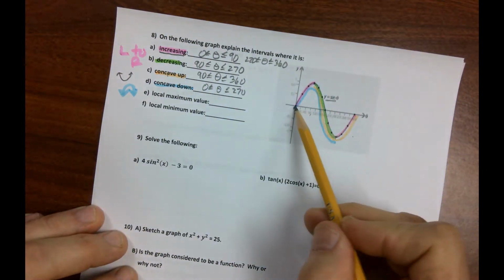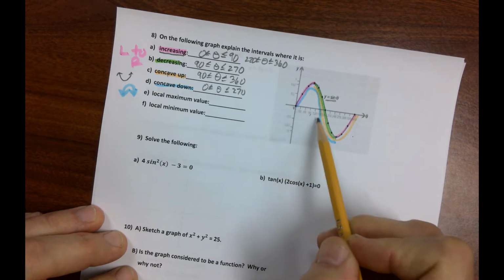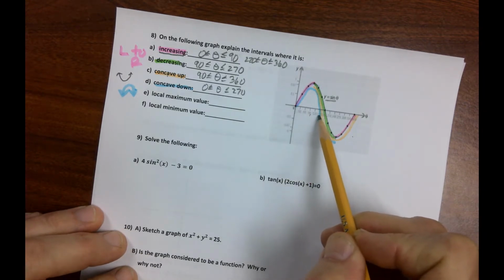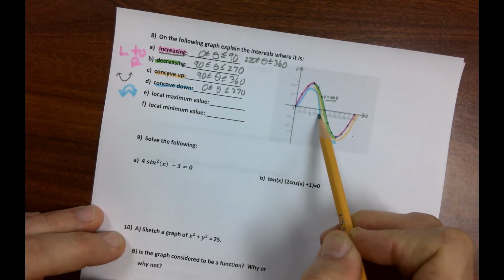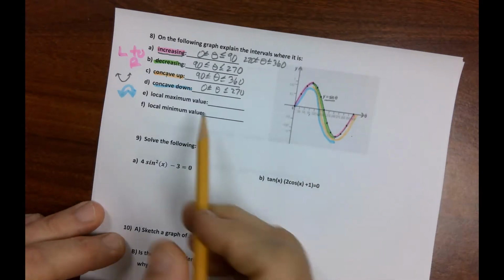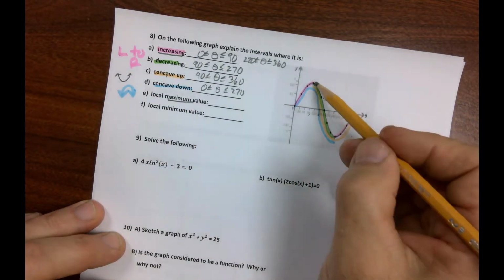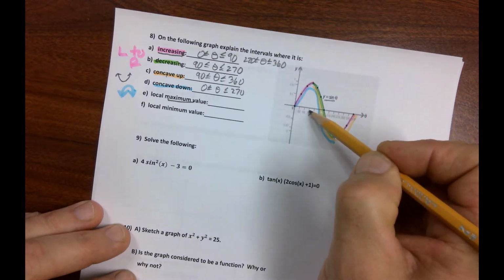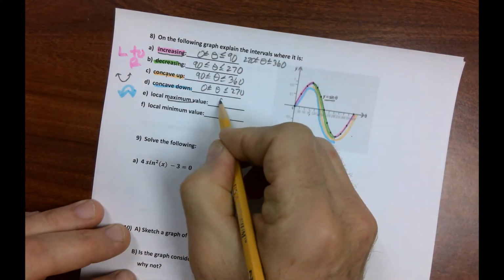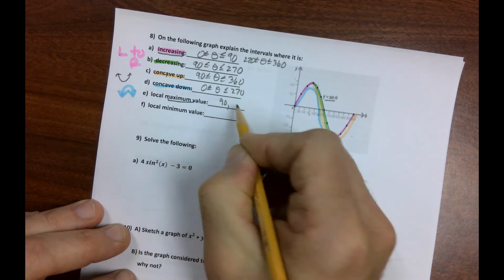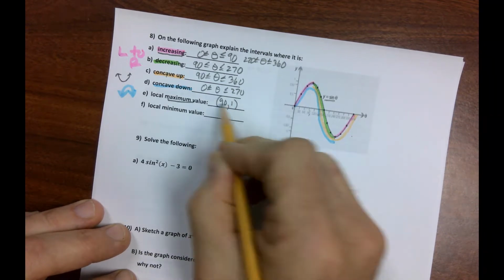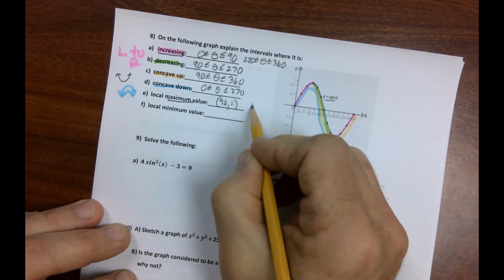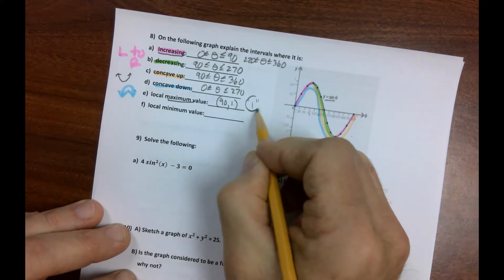Someone else could have said from 0 to whatever that is, 130, I think? No, 150. Local maximum. Well, that would be right here. So that would be 91, or pi over 2 comma 1. A lot of times you would just talk about the maximum value being 1.